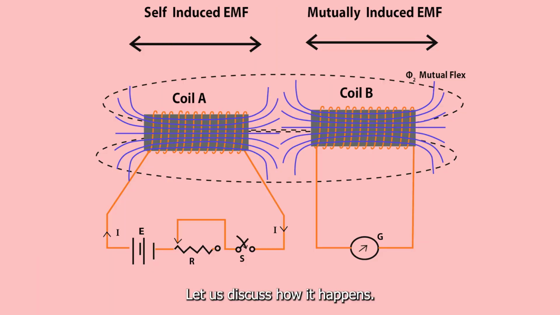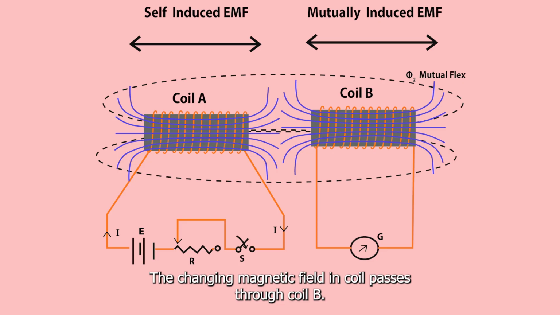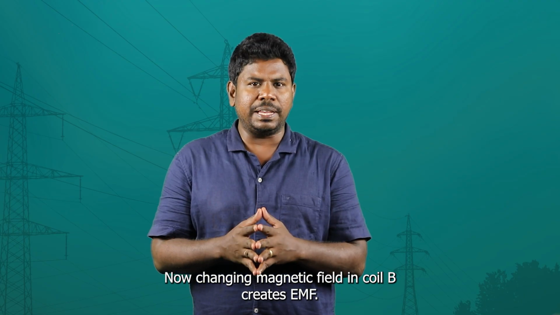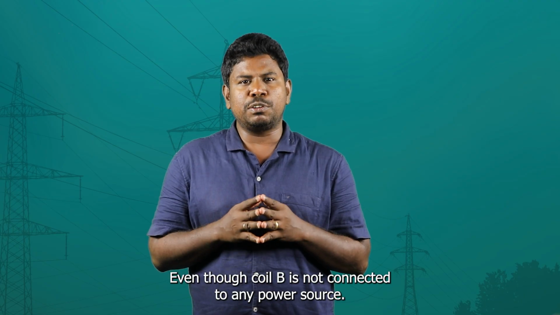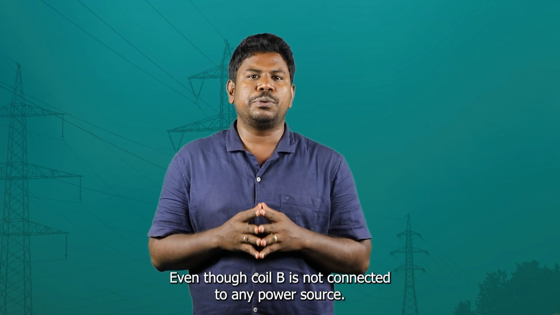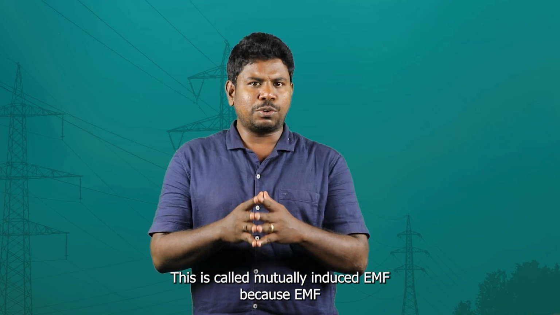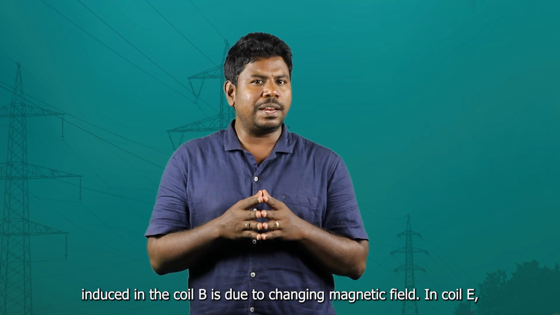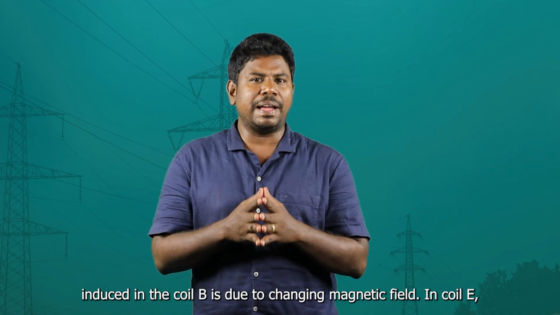Let us discuss how it happens. The changing magnetic field in coil A passes through coil B. Now, the changing magnetic field in coil B creates EMF even though coil B is not connected to any power source. This is called mutually induced EMF because the EMF induced in coil B is due to the changing magnetic field in coil A.